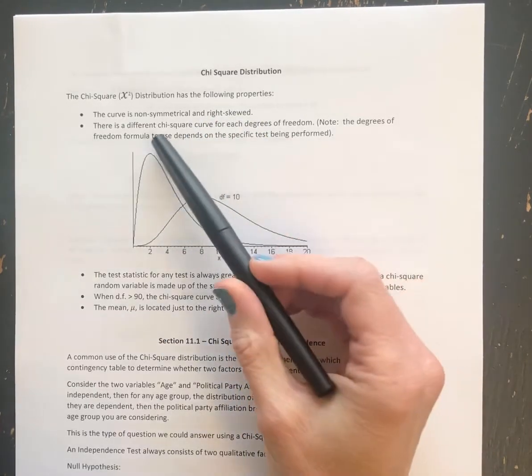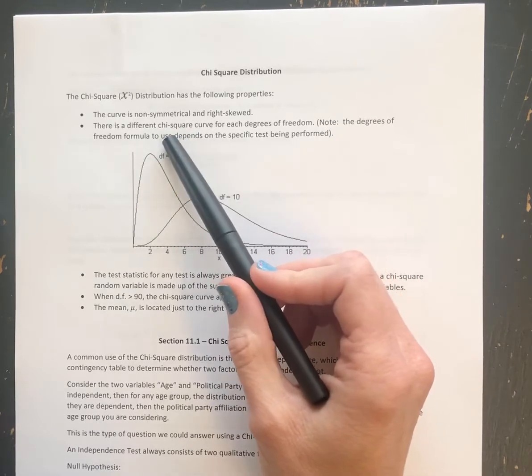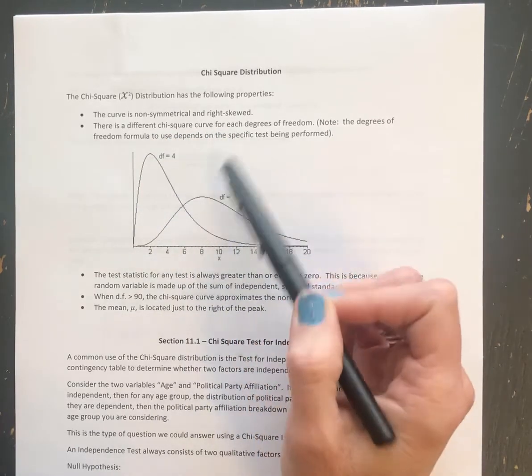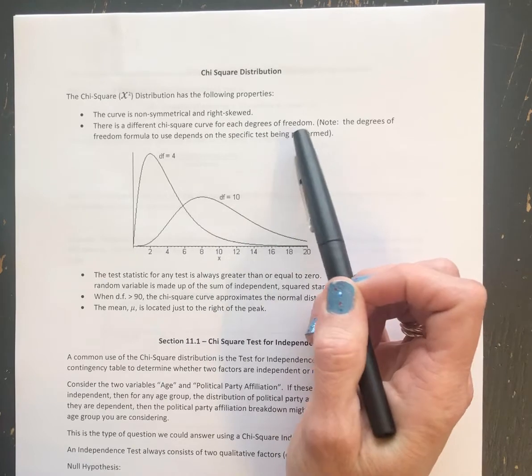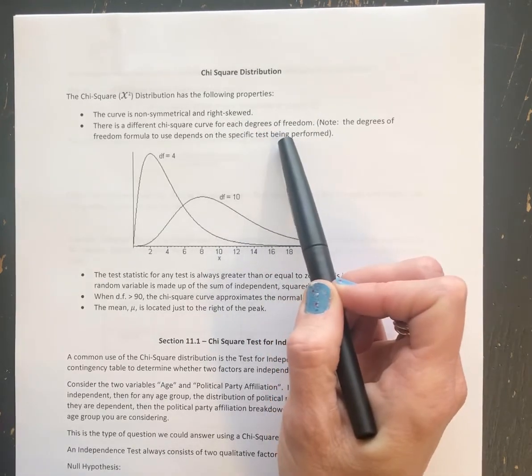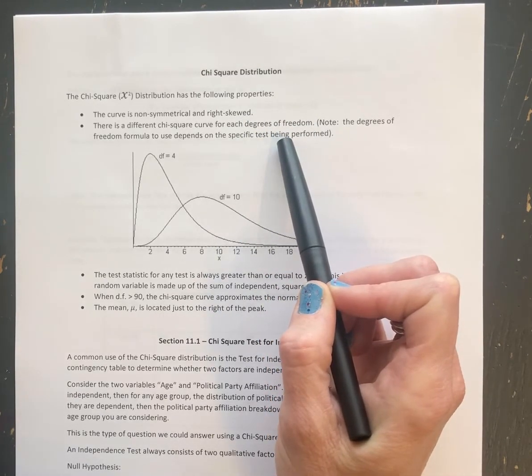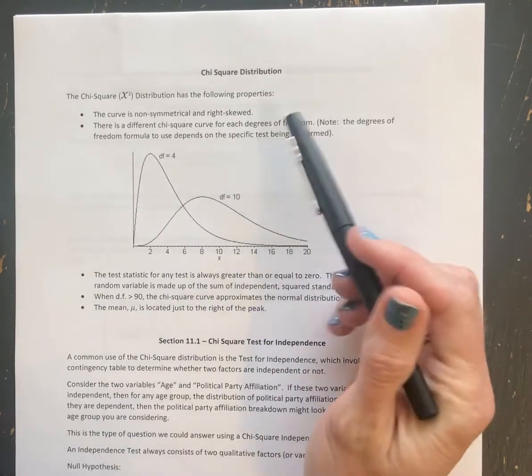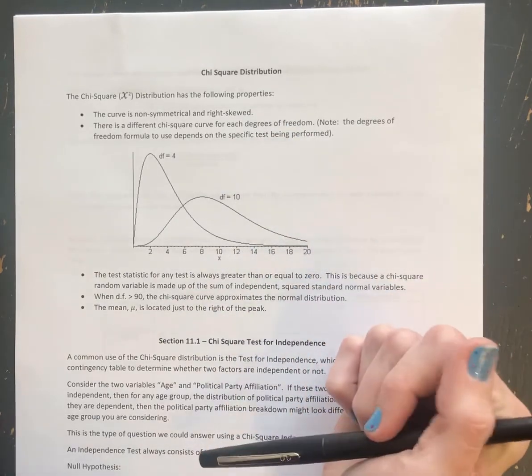Just like the t-distribution, a chi-square curve has a different curve depending on the degrees of freedom. Again, degrees of freedom is still going to be related to the sample size, but we're going to get formulas for the degrees of freedom for different types of tests later.